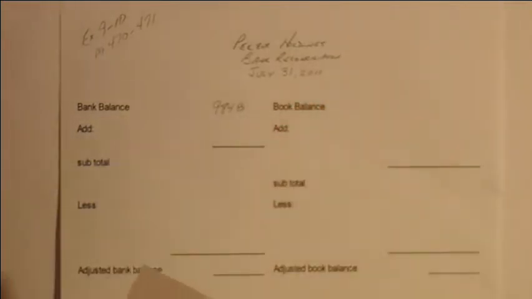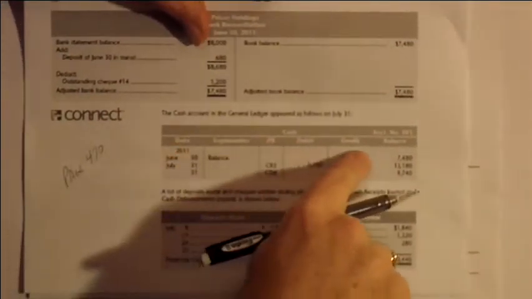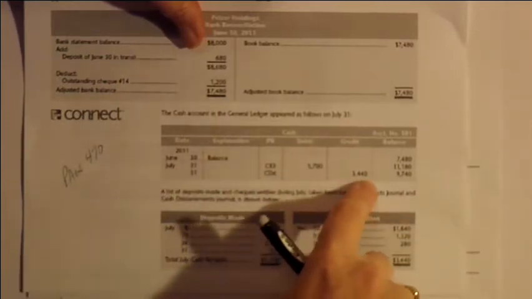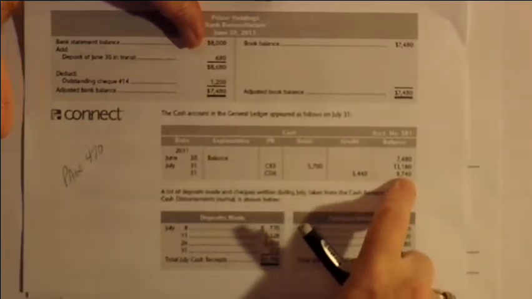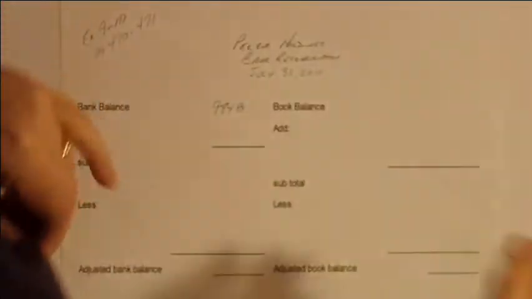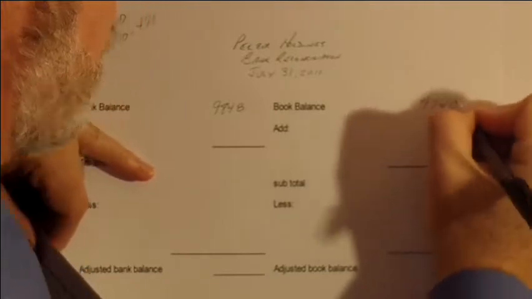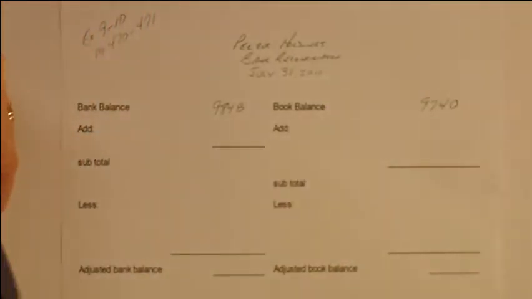And let's figure out what our book balance is. The information we're given on page 470 shows the general ledger account. It shows the balance of June 30th, and a bunch of debits and a bunch of credits, and the ending balance was $9,740. So let's get that on here, $9,740. So we don't agree, and we're probably both wrong, so we'll work that out.